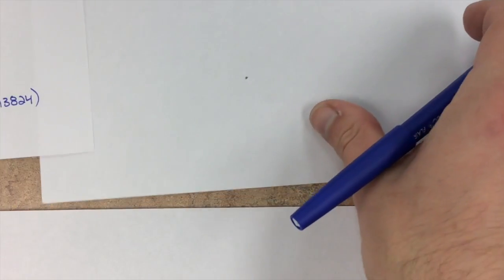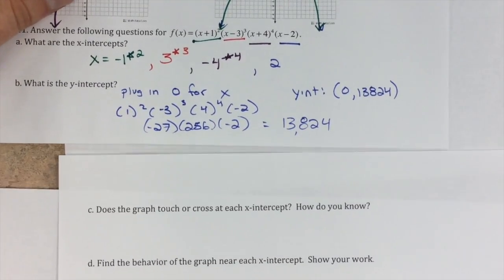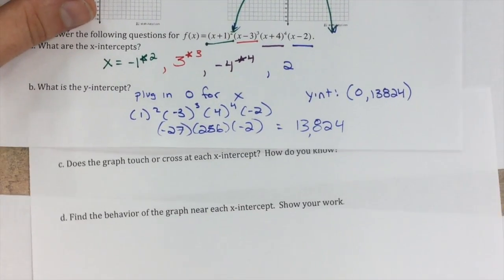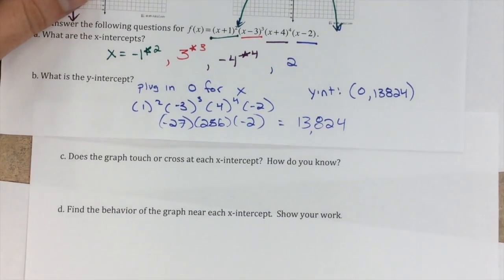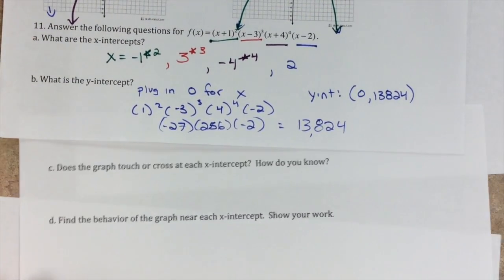So let's keep going. If we look at the next question for this problem, we're looking at which points does this graph touch or cross the x-intercept? And how do you know?